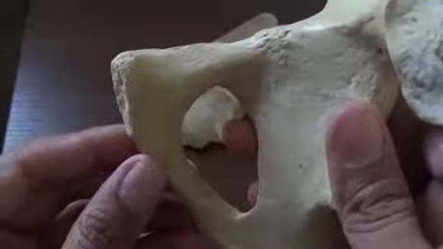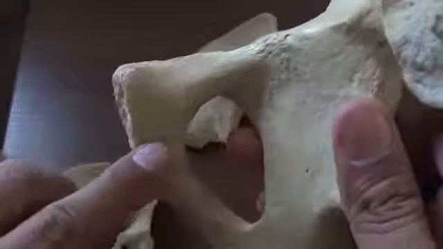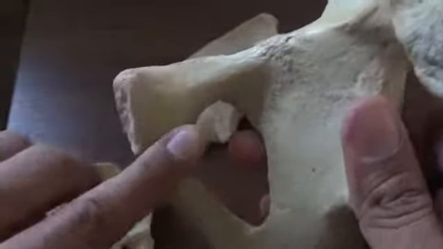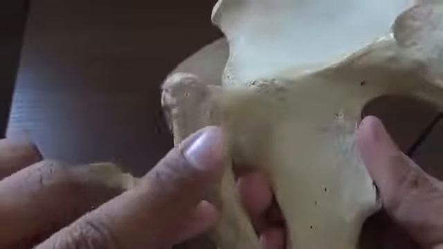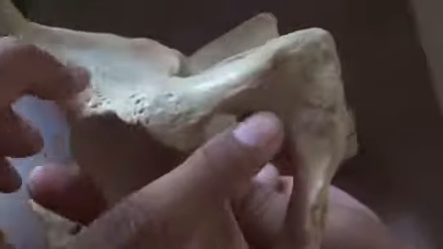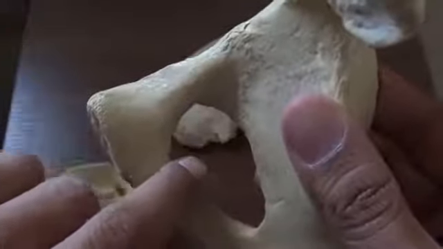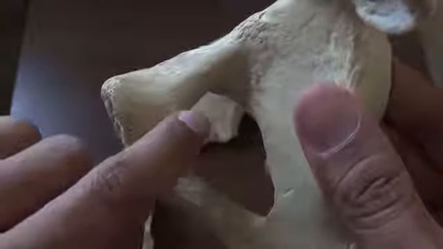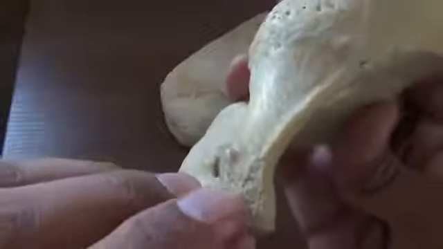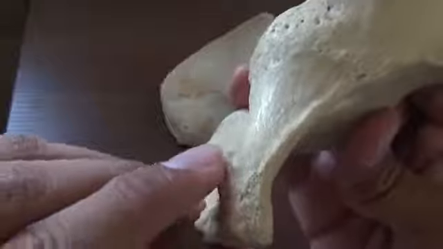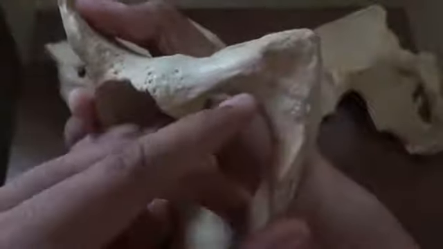Now let's see body of pubis. The body of pubis has got three surfaces. Number one, pelvic surface. This is symphyseal surface or medial surface, and this one is anterior surface or femoral surface. In addition to that, it has got a lateral border over here, and that forms part of boundary of obturator foramen, as well as in upper part it has got a pubic crest, and lateral to pubic crest there is a pubic tubercle.